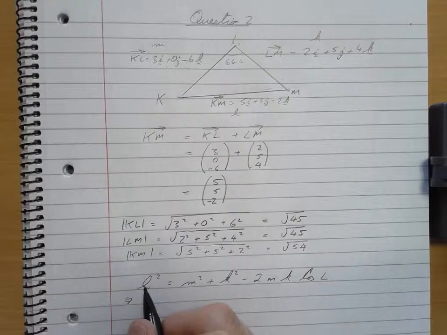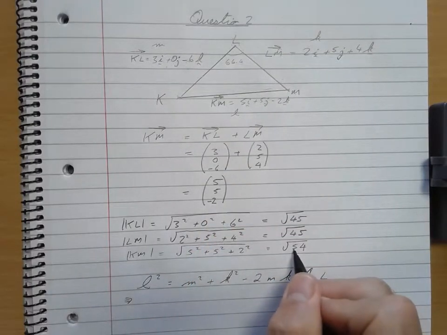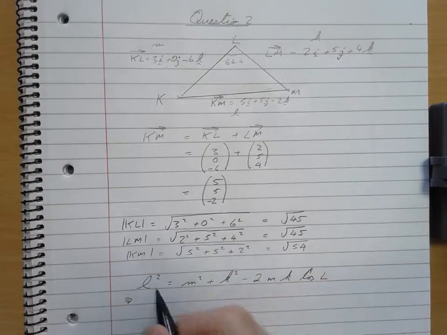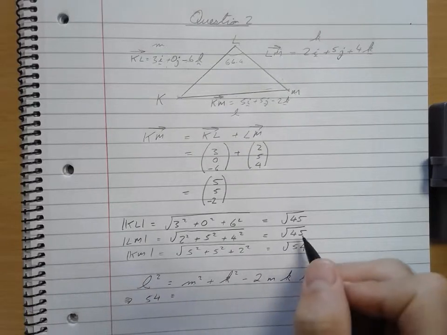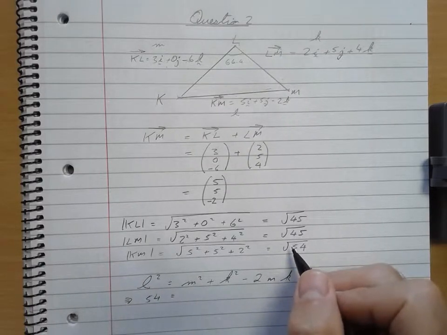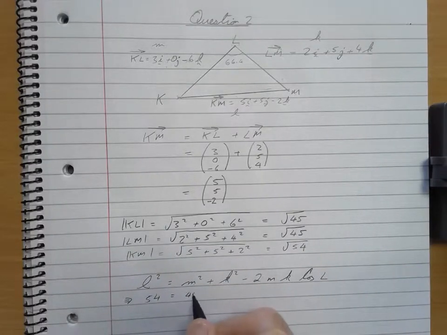So we've got l, which is the square root of 54, so we square it to get 54. We need m squared: m is the square root of 45, so we square that to get 45.